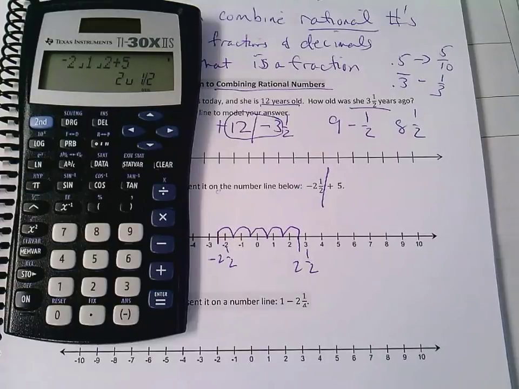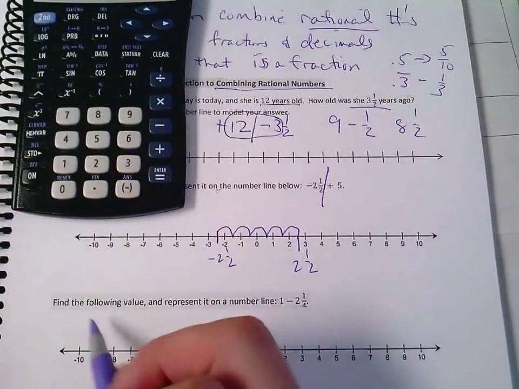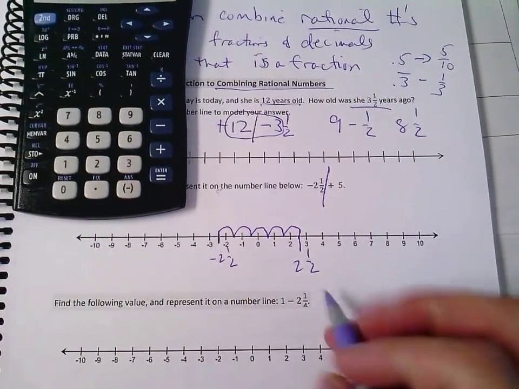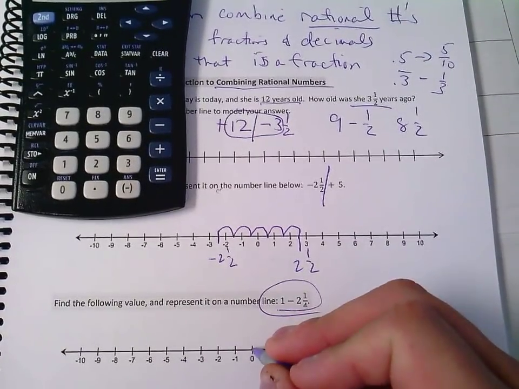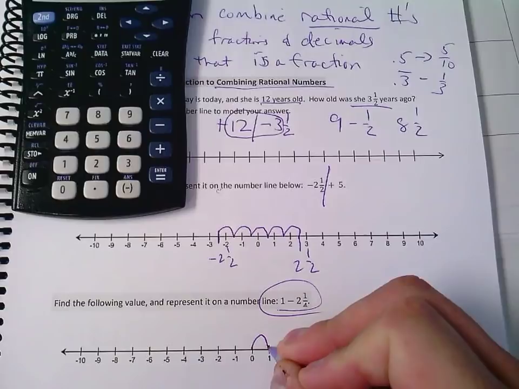All right. Okay. Find the following value and represent it on a number line. We've got 1 minus 2 1/4. So if I were to do this on a number line, it would be 1 to the right.